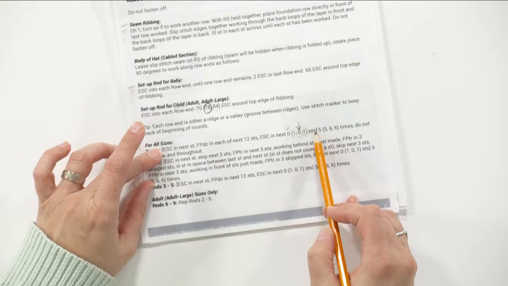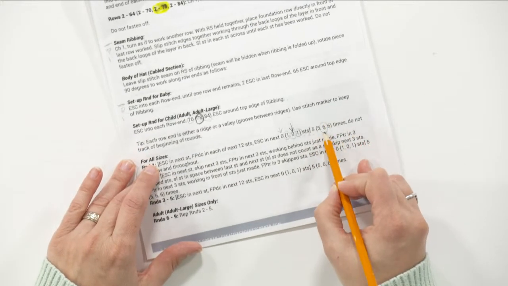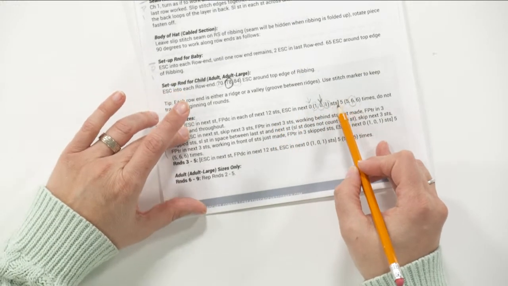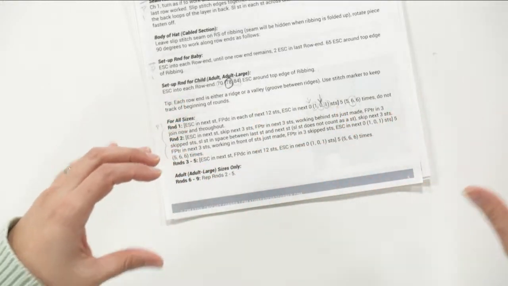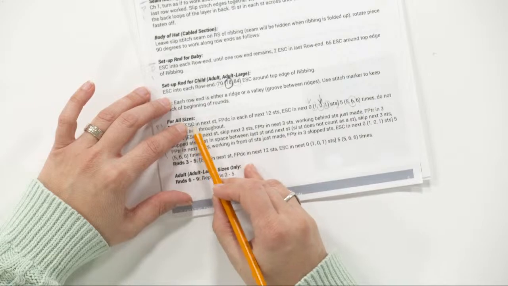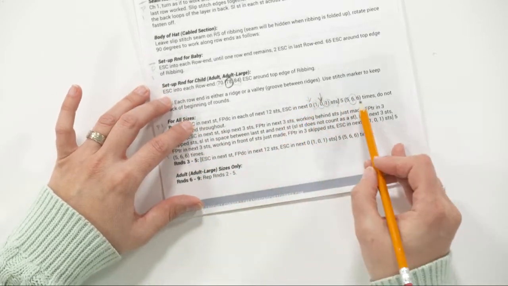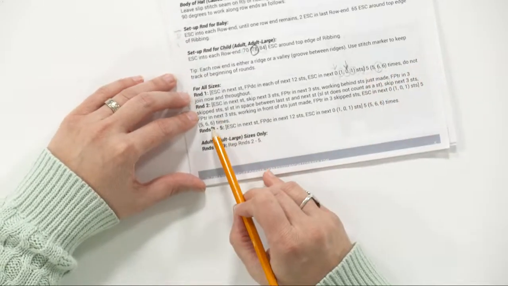Everything in those brackets, you're going to do 6 times for the adult size, because that's found there in the parentheses. So that means you'd work what's in the parentheses 1 time, and then you're going to do it 5 more times. The same series. You start here, go to the end. Start here, go to the end. You're going to do that a total of 6 times for an adult size. And then it just has a little note not to join.